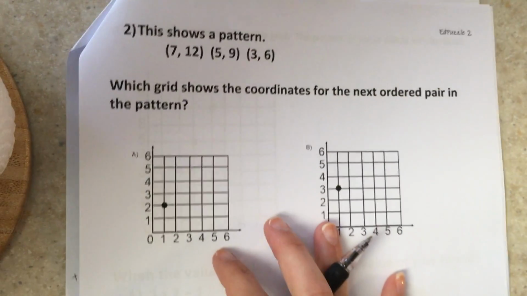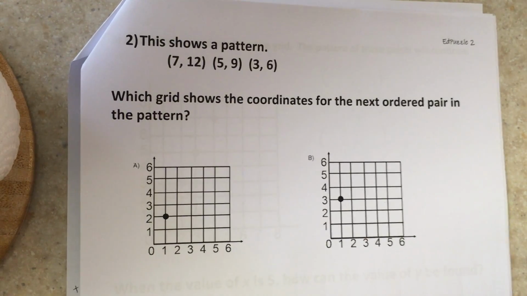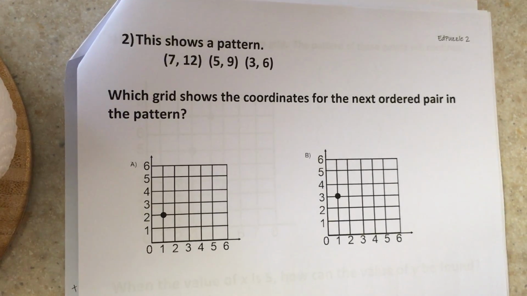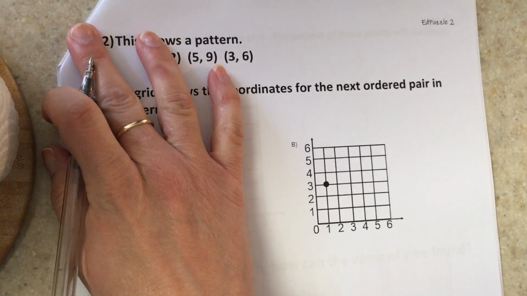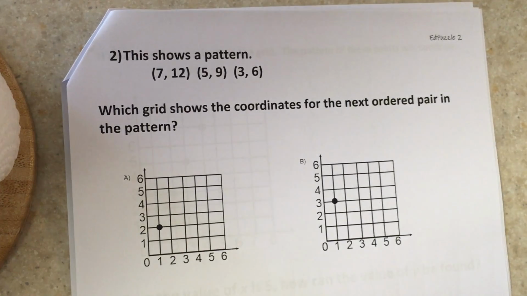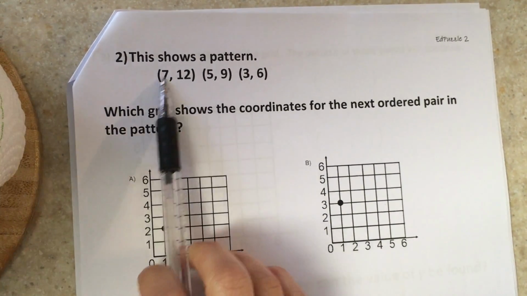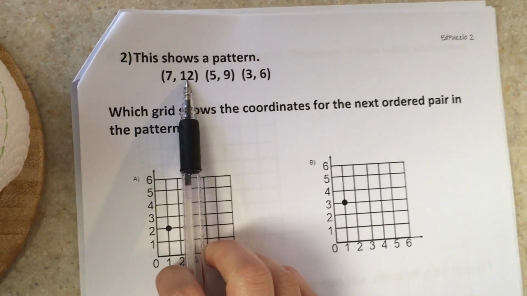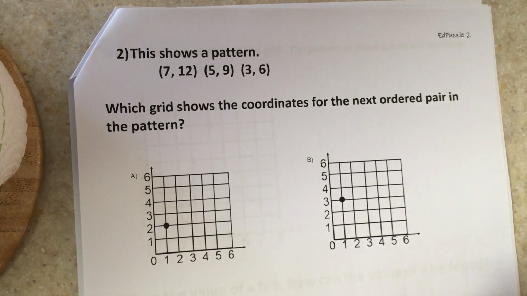Number 2 says, this shows a pattern, 7, 12, 5, 9, 3, 6. Which grid shows the coordinates for the next ordered pair in the pattern? And as we talked about in the last video, a lot of times you're going to see questions where they've got 2 patterns going on, an X pattern and a Y pattern, and they've put them in ordered pairs and sometimes even graphed both patterns.